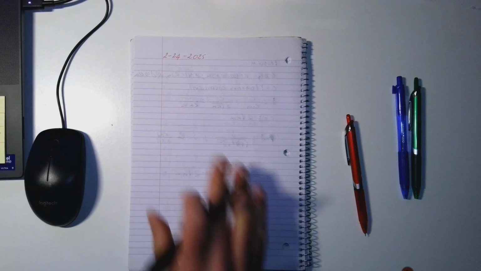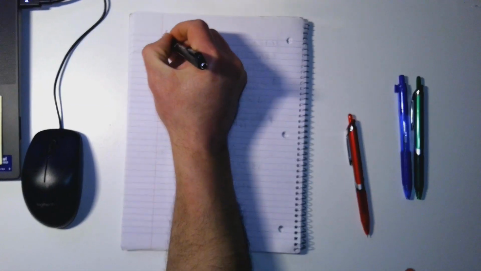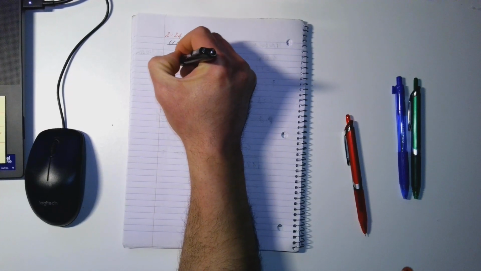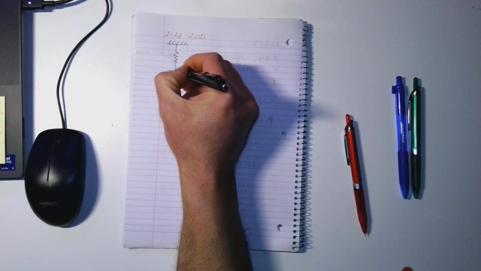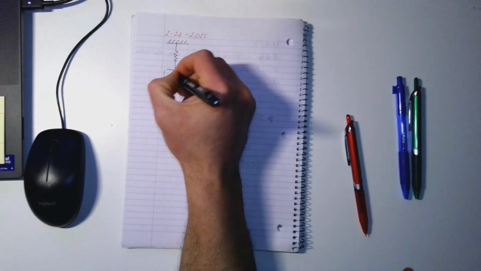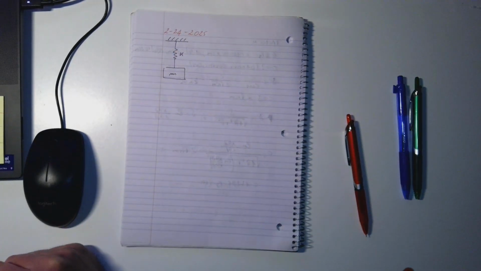So the first example that we can look at is the example of the mass and spring. Let's assume we have a mass that is attached to the ceiling through a certain spring. Of course we have the mass m and the spring k.